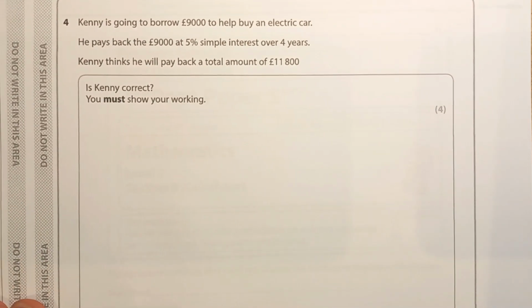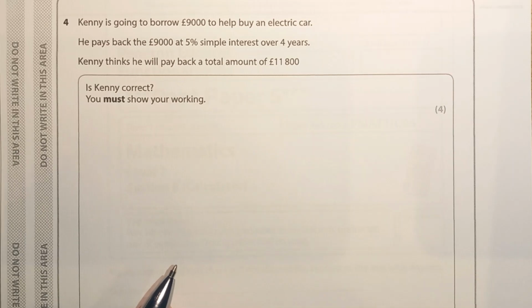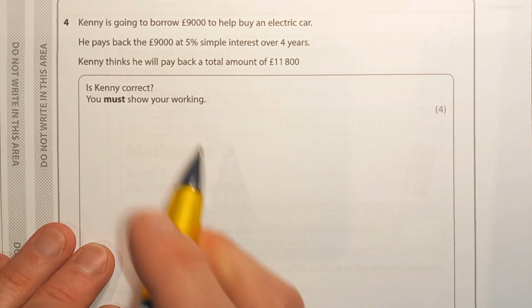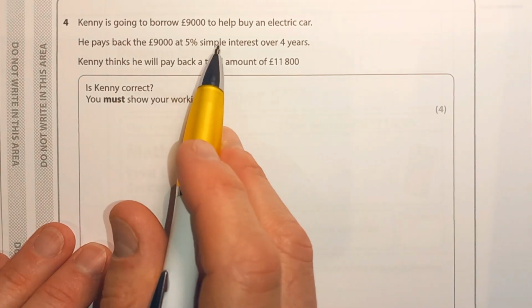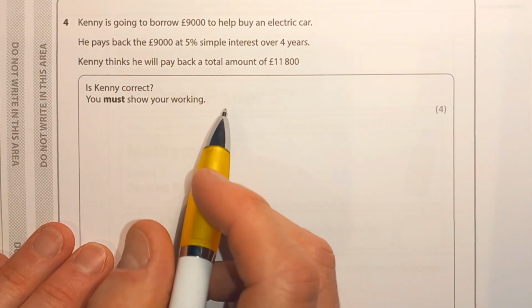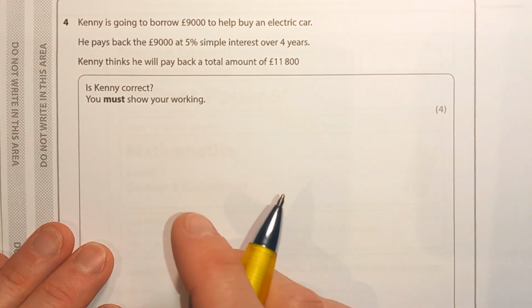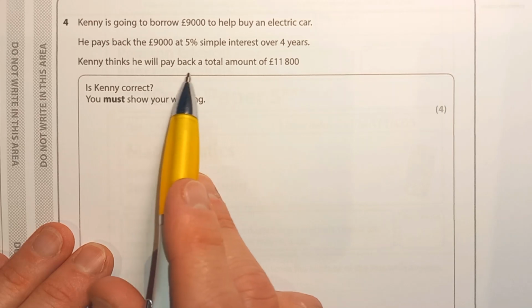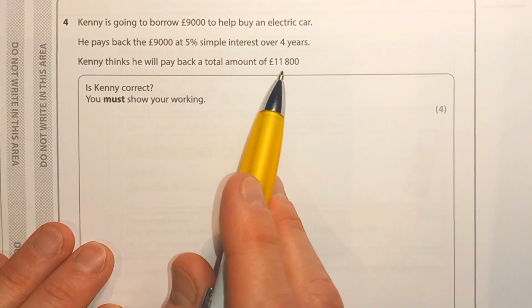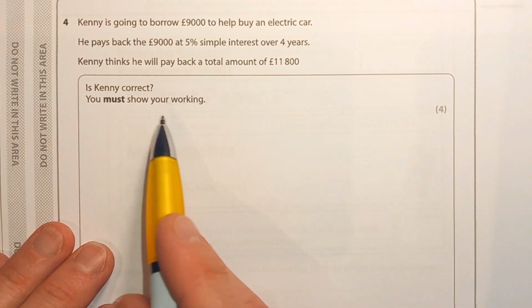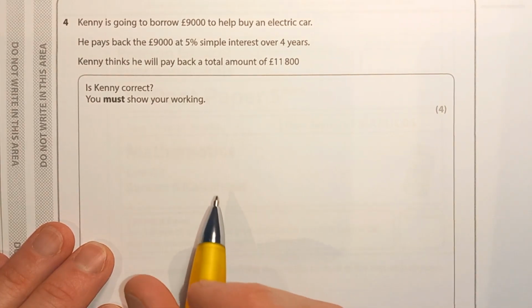So, question 4. Kenny is going to borrow £9,000 to help buy an electric car. He pays back the £9,000 at 5% simple interest over 4 years. So simple interest means that the interest amount is the same each year. Kenny thinks he will pay back a total amount of £11,800. Is Kenny correct? You must show your working.